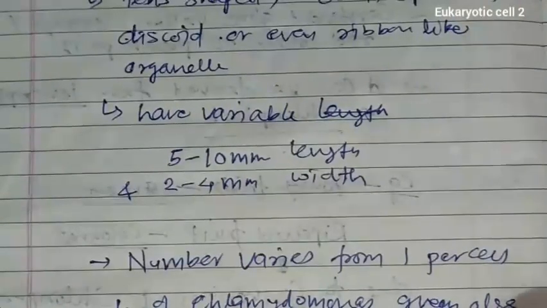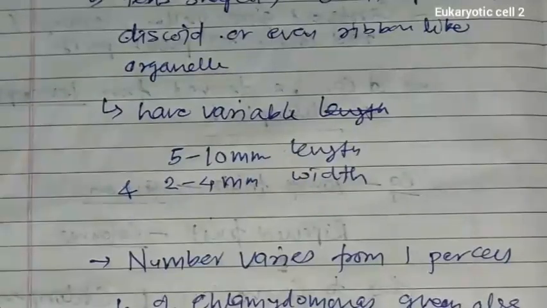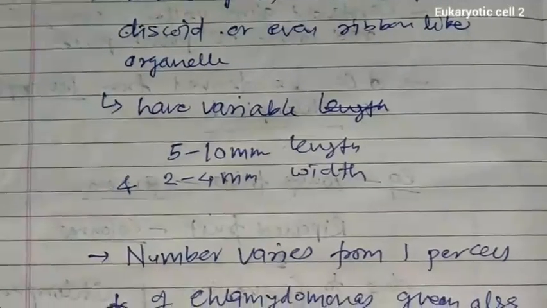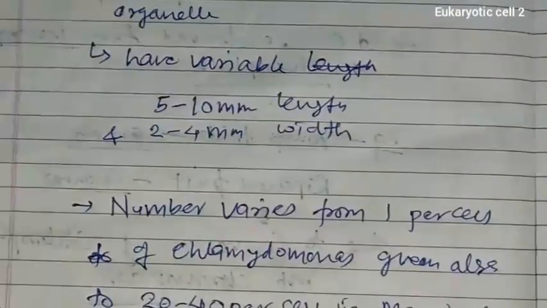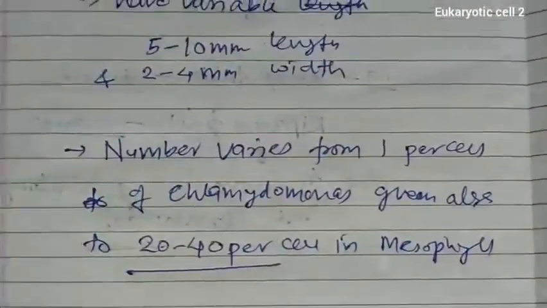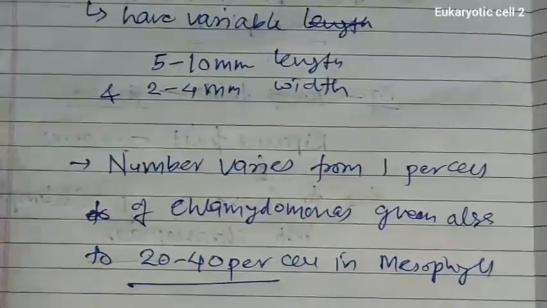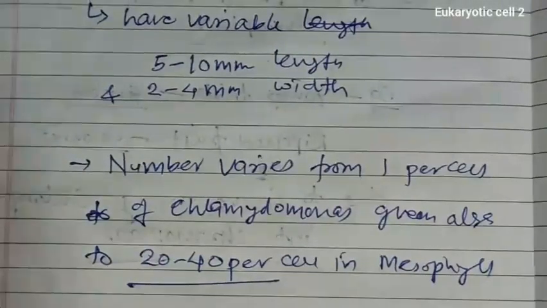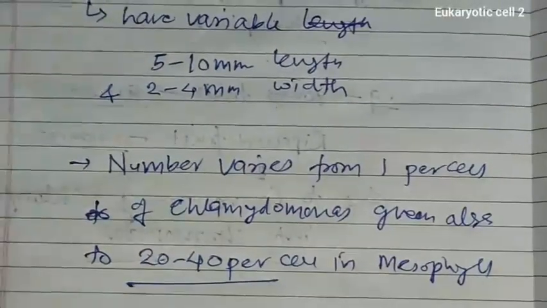So they are 20 to 40 per cell in mesophyll cell, but they are 1 per cell in the case of Chlamydomonas. So number also can vary this much. Okay, so these are some of the points with reference to chloroplast conditions, shape, size and occurrence. That is all.